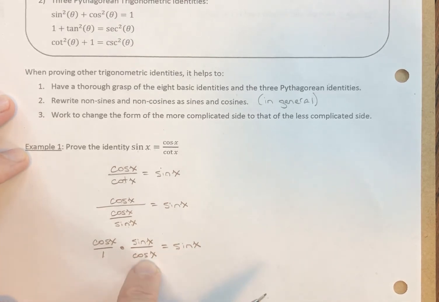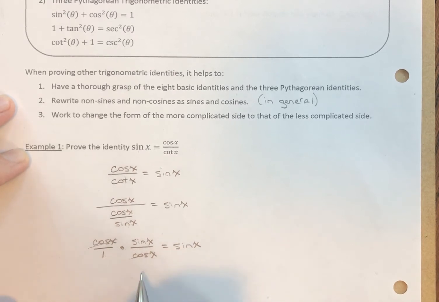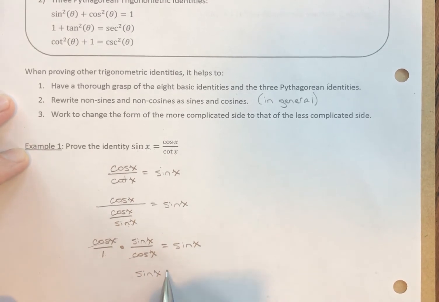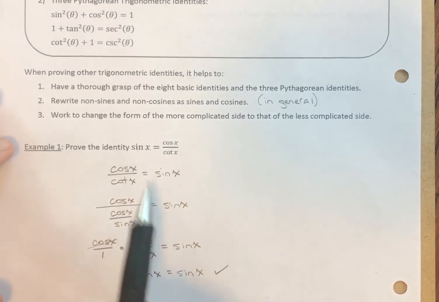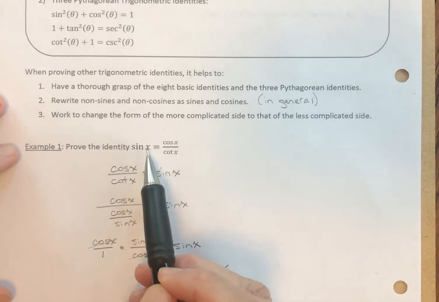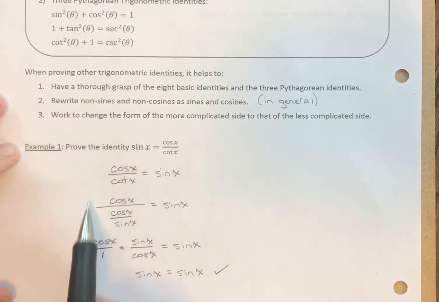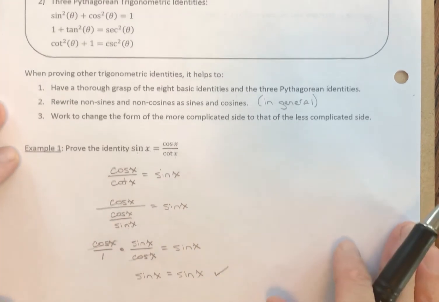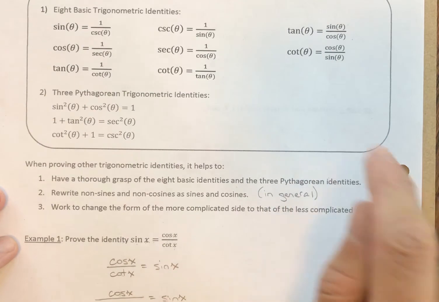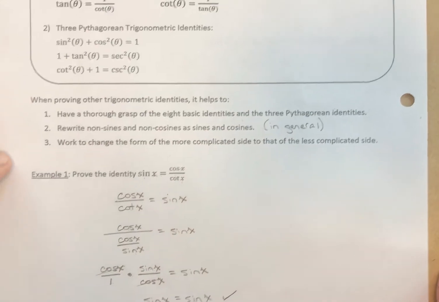And you can see I'm already there. Because I have the cosine over 1 times the sine over the cosine. Well, that's a common factor. And I wind up with the sine of x is equal to the sine of x. So I have just proven this identity, that the sine of x is equal to the cosine of x divided by the cotangent of x, by manipulating, in this case, the more complicated side using these identities. And I only had to use that one, as it turns out. I only had to use the 1 to get there.